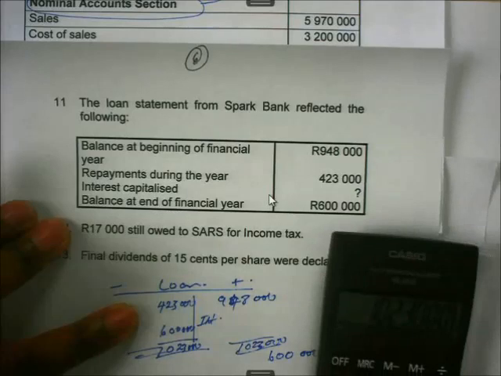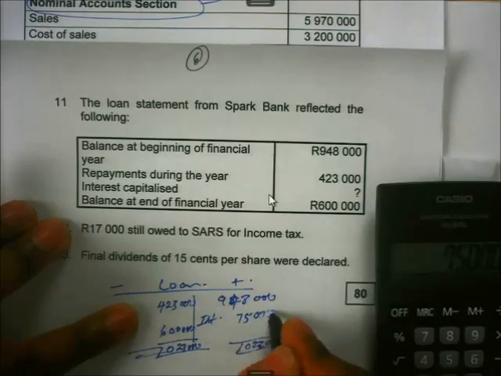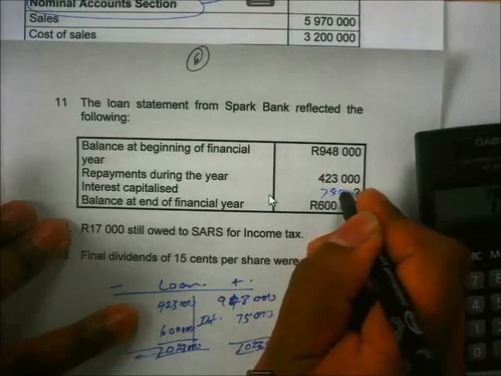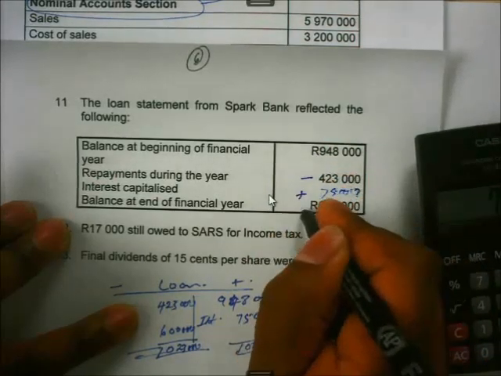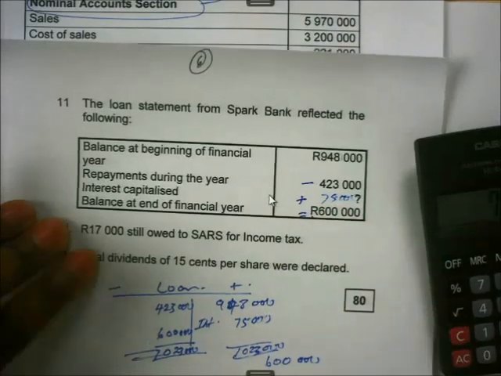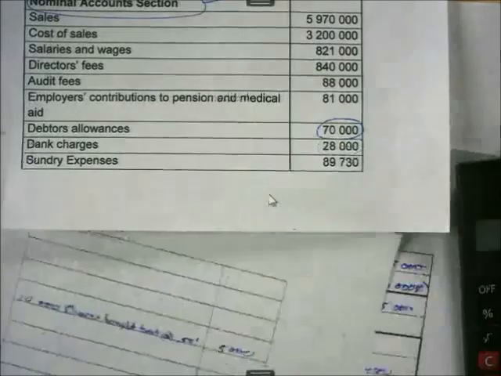And then you subtract the amount that you owed at the beginning of the year, 948,000, which means the interest for the year was 75,000. You will see, if you have 75,000 here, and then you will say this minus that plus that, it will give you that. Therefore, our interest for the year is 75,000.